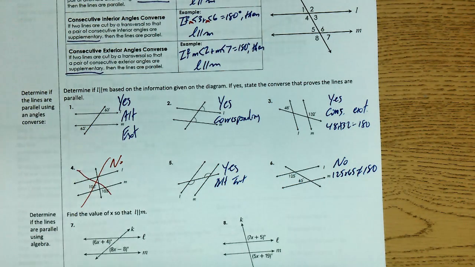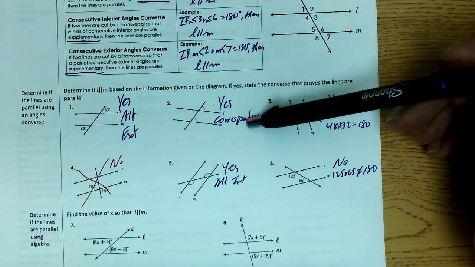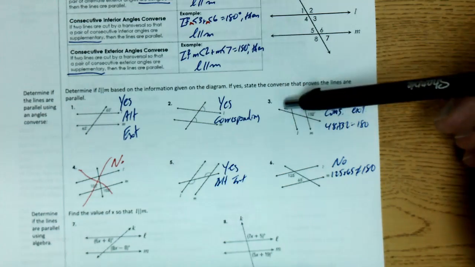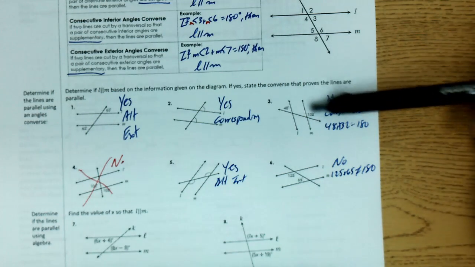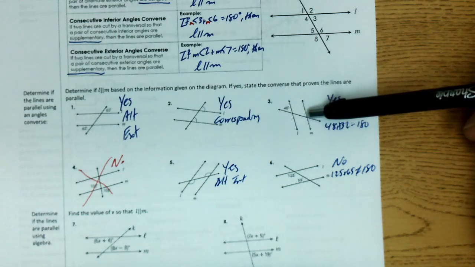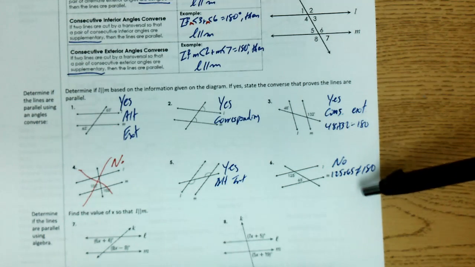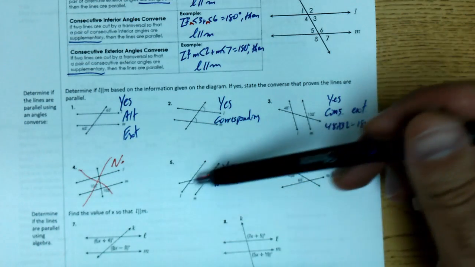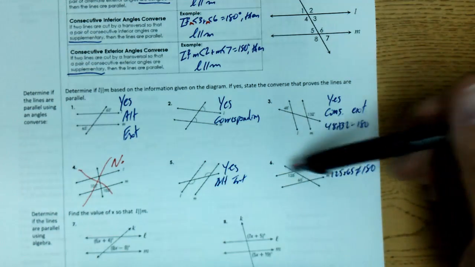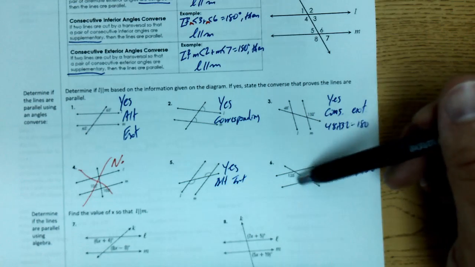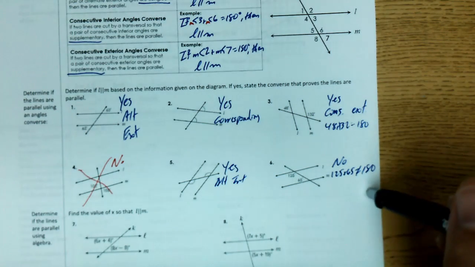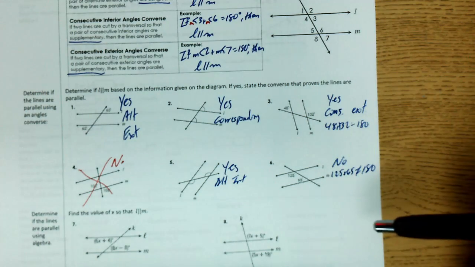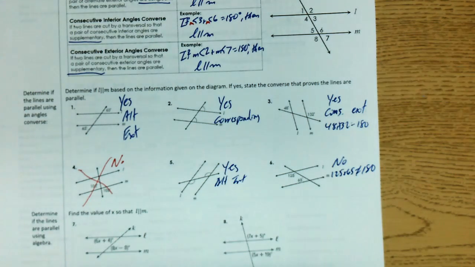Hopefully, you were able to say for number 2, yes, because they're corresponding. Number 3, yes, they are consecutive exteriors. They're on the same side of the transversal, and they add to 180. Number 5, yes, alternate interior. They're the same. Number 6, they are consecutive interiors, but they do not add to 180. That's how they're going to try and trick you. They're going to give you the information that looks right, but the numbers aren't going to add up.